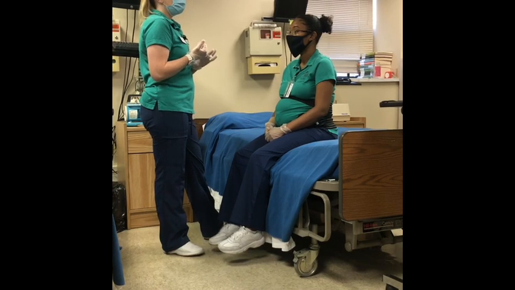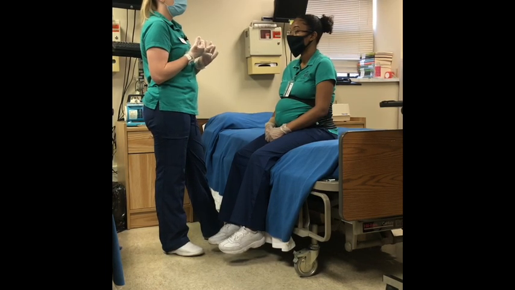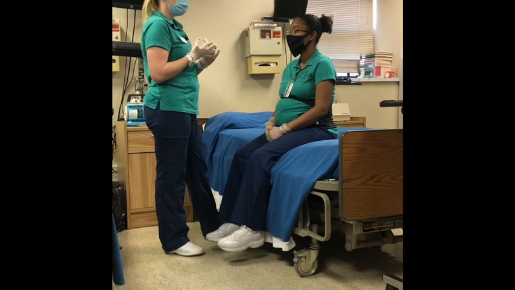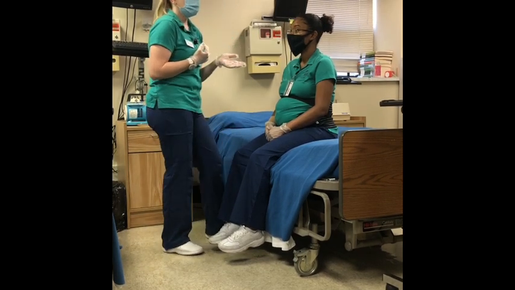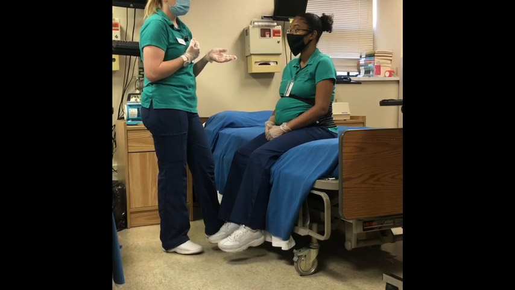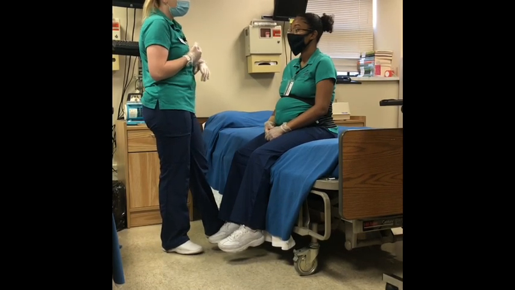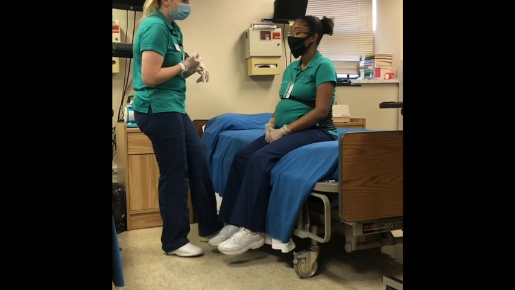I'm going to assess the color, contour, and moisture of the conjunctivae. I'm going to assess both bulbar and palpebral conjunctivae. And I will also inspect the sclera. I'm going to note the color and if there's any lesions present.